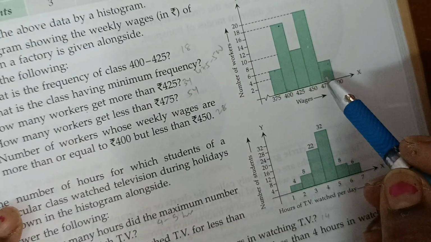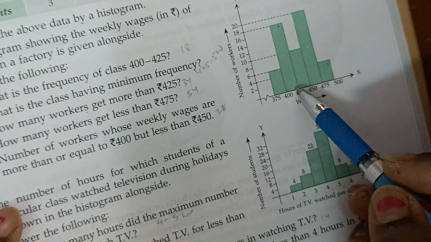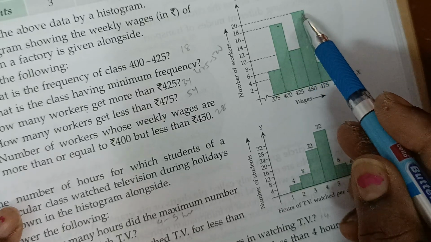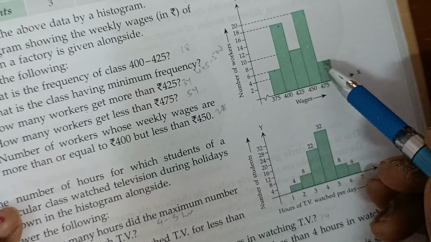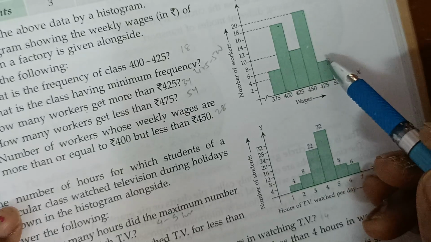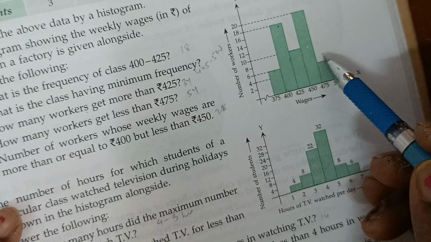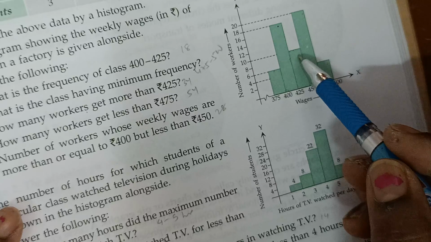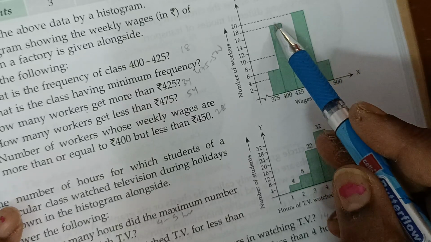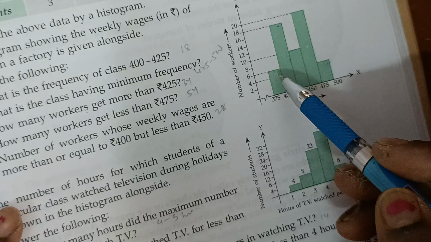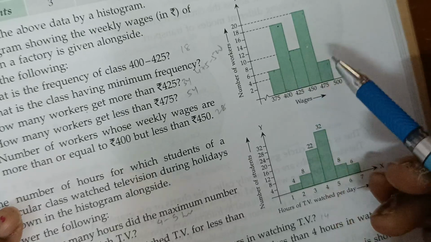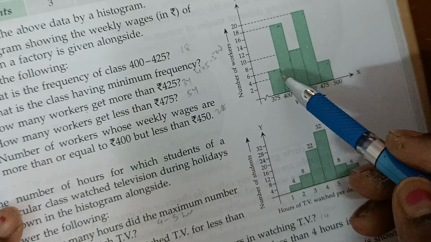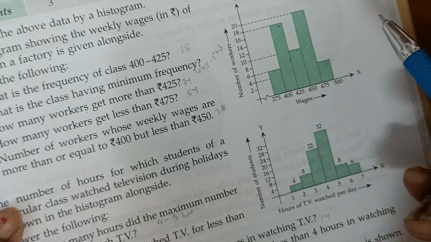How many workers get more than 425? More than 425 means from here onwards, okay. So you will write down here 10 plus 20, 30 plus 4, 34. So there are 34 workers. How many workers get less than 475? Just see here, 475. Okay, so we will see here 10 plus 18, 28 plus 6, 34.